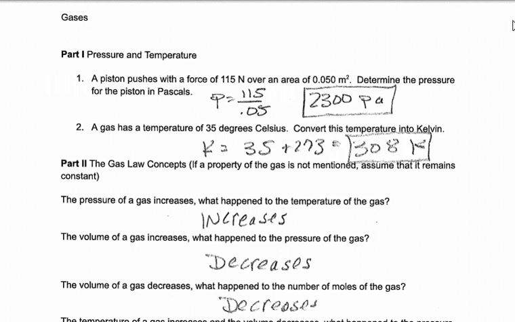This is the second video for the semester 2 review, and just on gases, which we recently have done. So we'll start off with gas pressure and temperature. If I have a force over an area, I'm just going to take my 150 newtons divided by 0.05 to get 2,300 newtons per meter squared, or that's also the same as pascals.